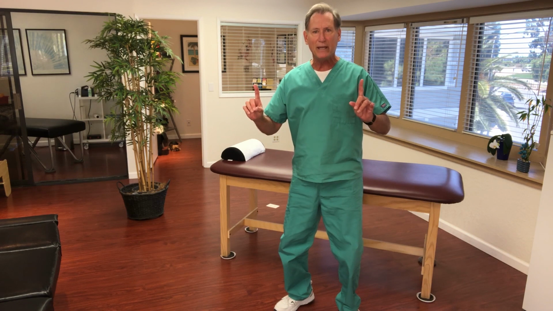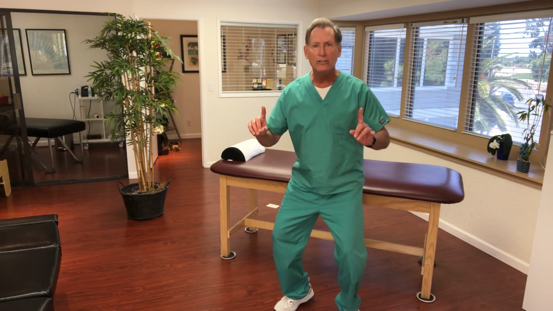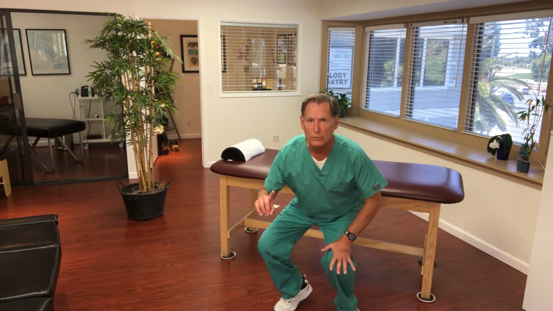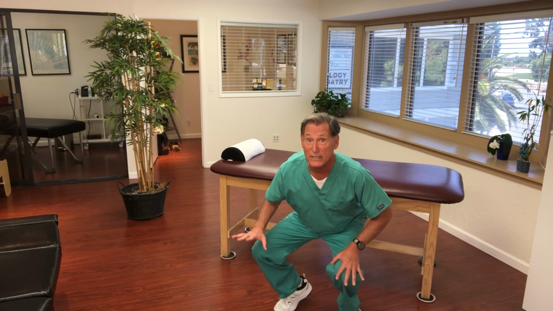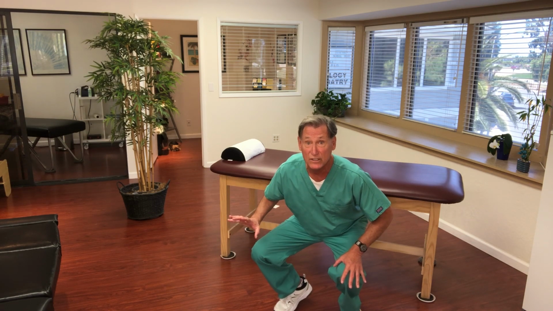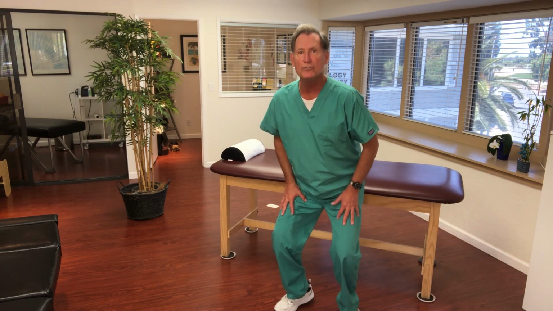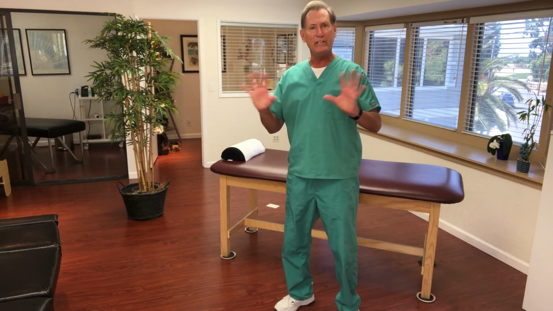If you have knee pain, this is what you'll find. You'll squat, but one knee will go down, the other will stay up because it's full of fluid and it hurts, and you won't be able to rise without putting your hands on your thighs and helping yourself up. Very easy, but really indicative of an active knee pain process.